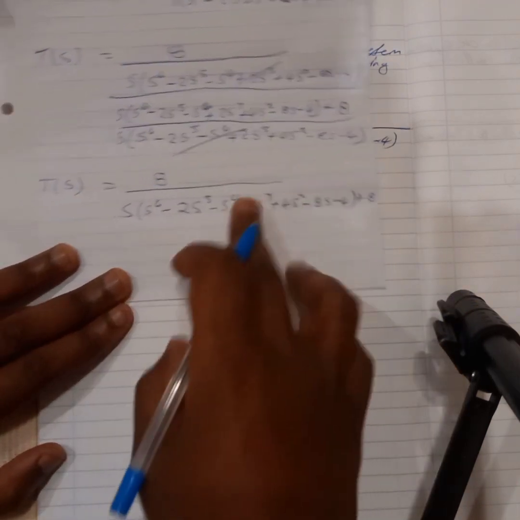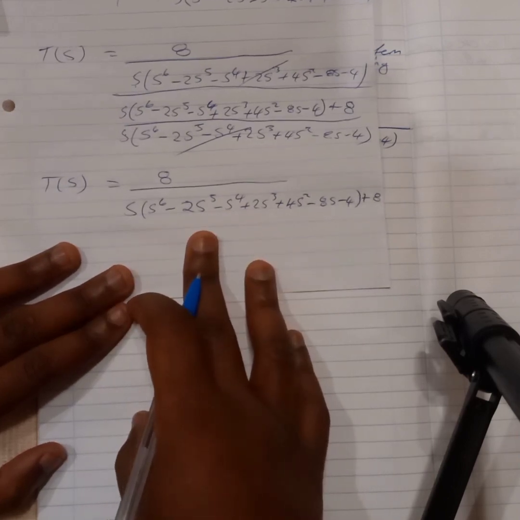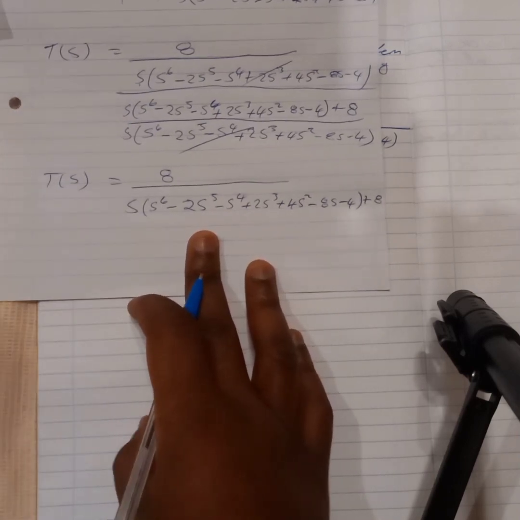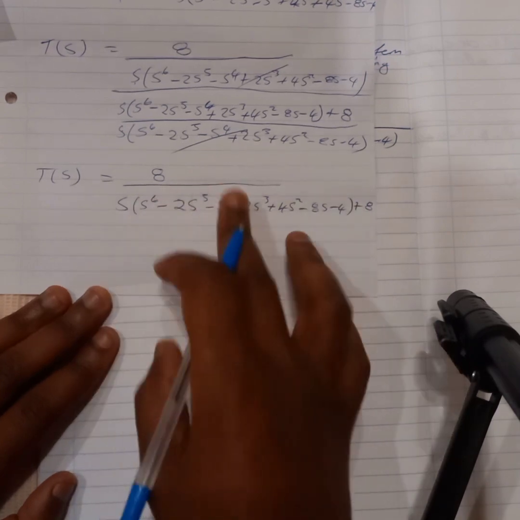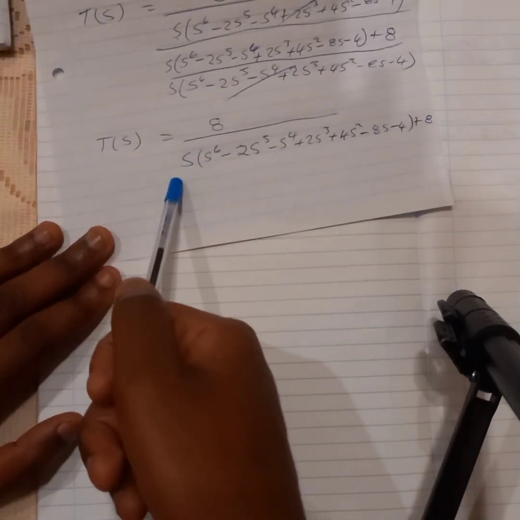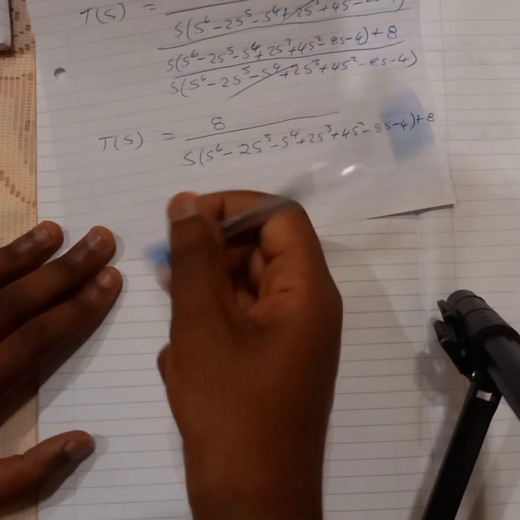Okay, now we are here. So to find the Routh table, we have to expand this denominator. So when we're expanding, we'll multiply with this s throughout.